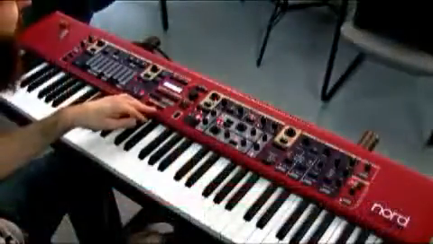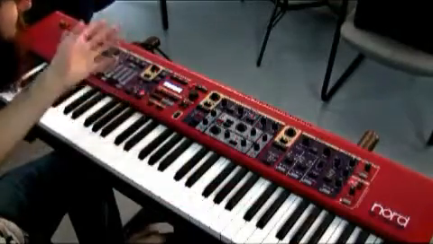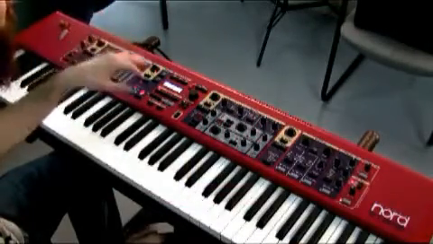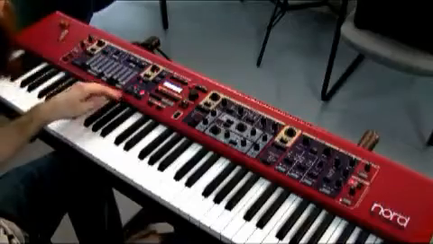Now if I want to layer more sounds on top of that, we can use the dual panel feature of the NORD. If I hit the panel B button, it switches to the other panel that's within that same program.